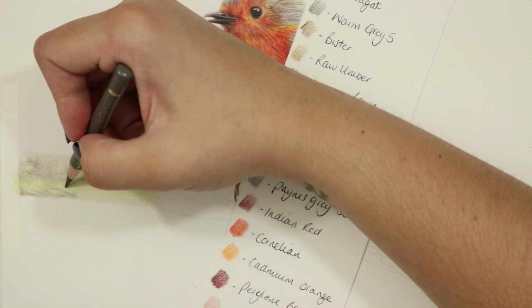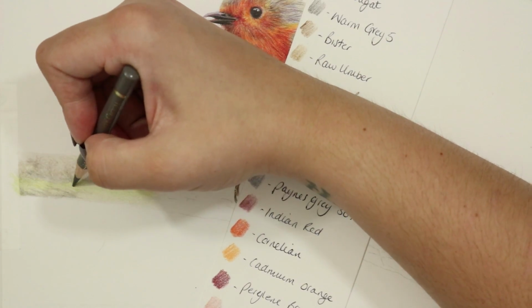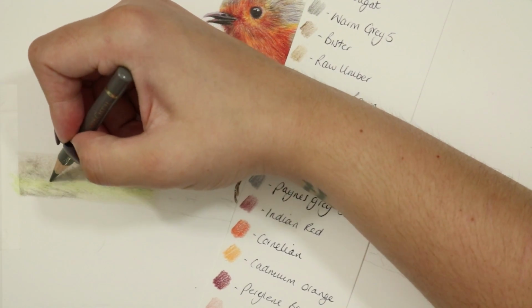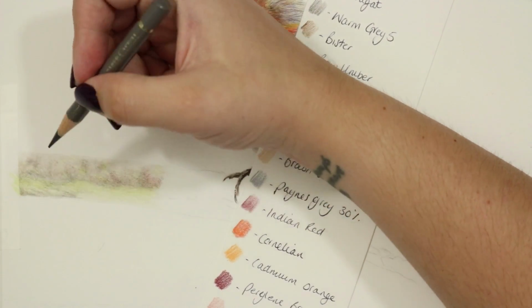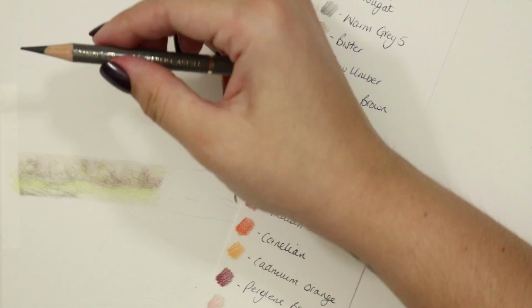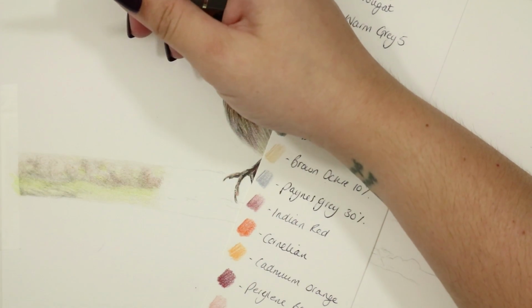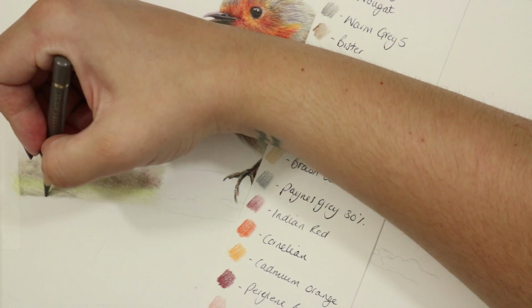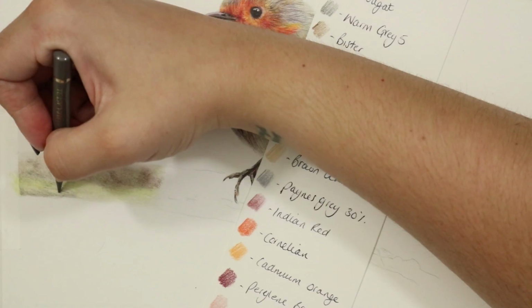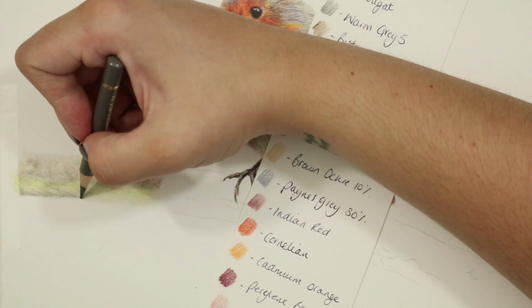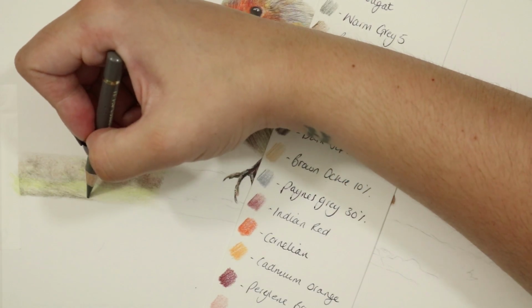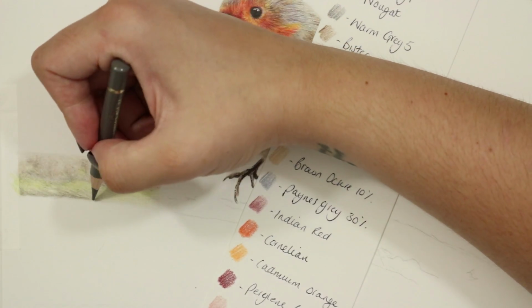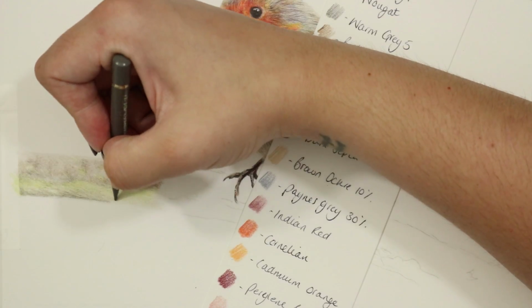But just using more sort of lines and circular motions just to break up some of that green to create that sort of liney texture. So I'm just going through and just shading a little bit more of a solid line of the warm grey 5 on the bottom, which we're going to overlay with some of the walnut brown.